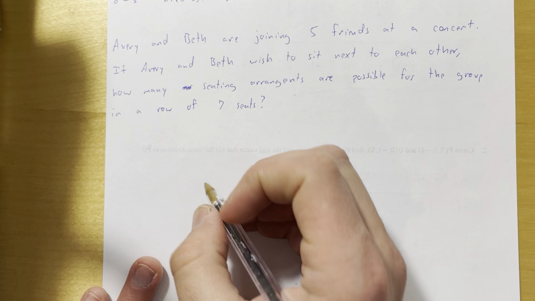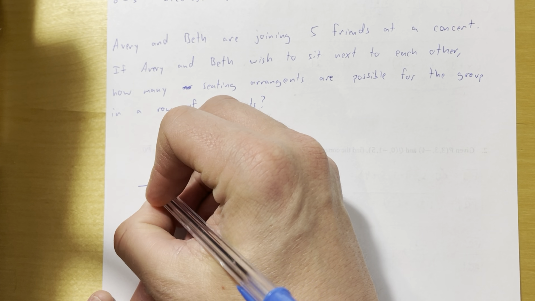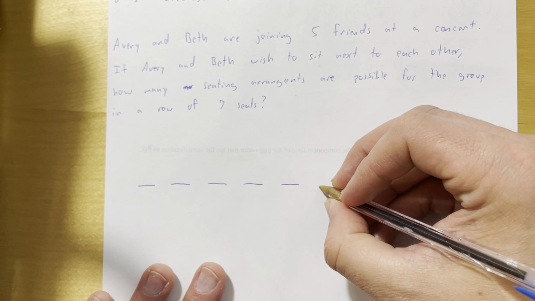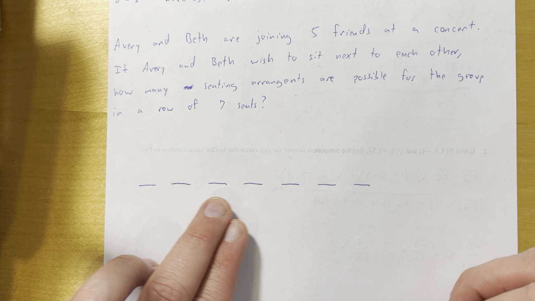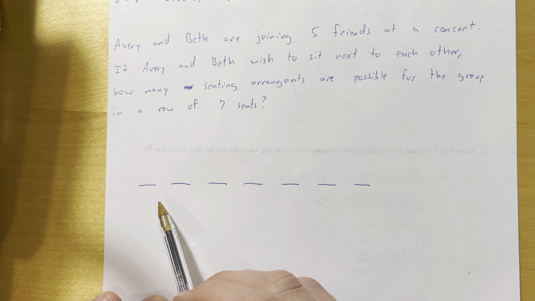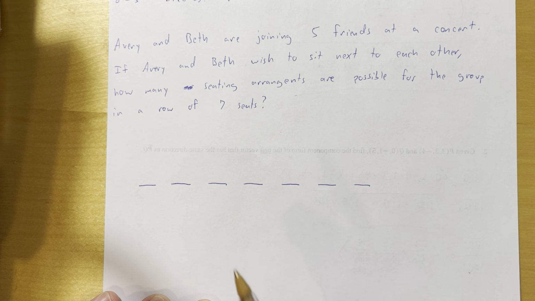So let's think of this in a different way. Using a technique we've already seen before, I'm going to make 7 underscores. 1, 2, 3, 4, 5, 6, 7. And I'm going to think of these as the 7 seats in that row. Now, I want to look at the total number of ways that Avery and Beth can be sitting next to each other first. And I'm going to ignore the other 5 friends just for a moment.